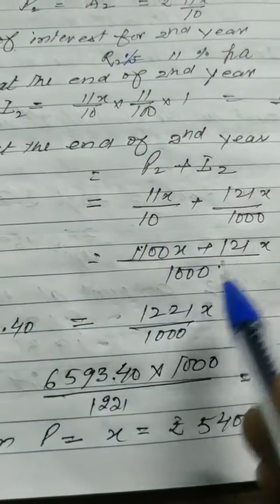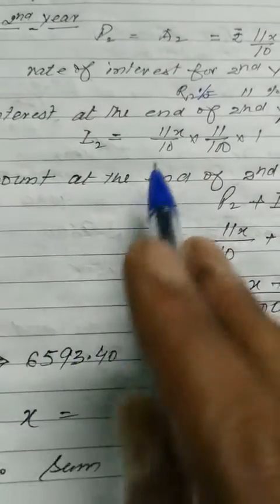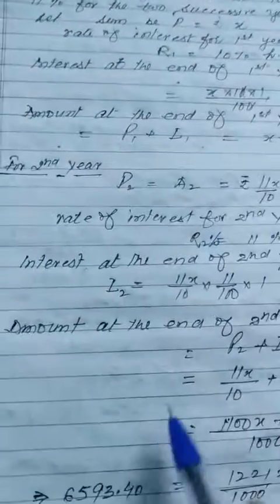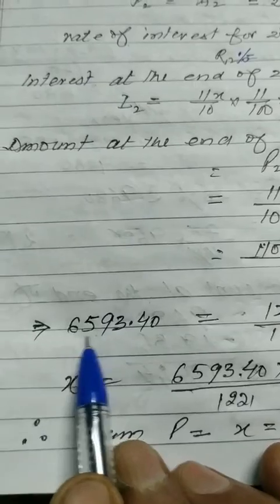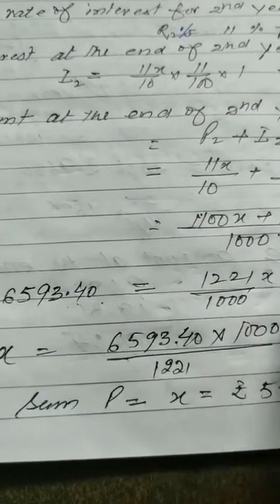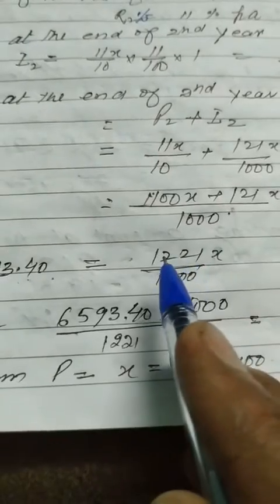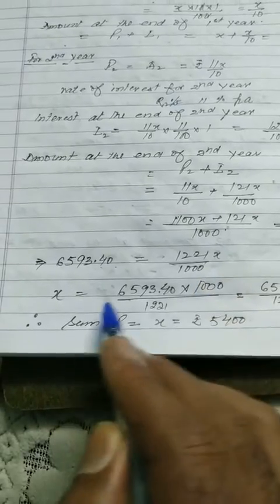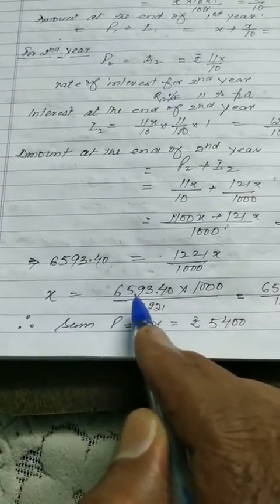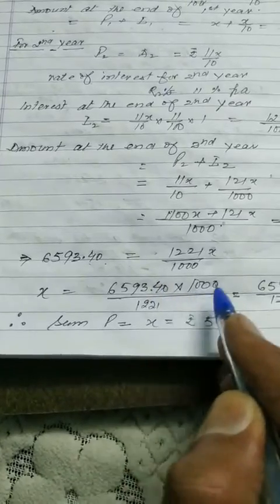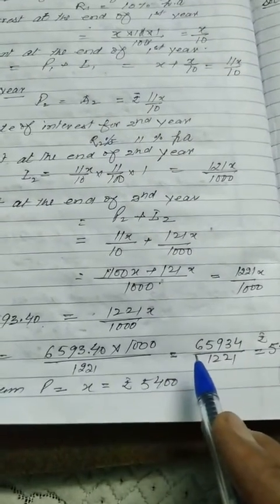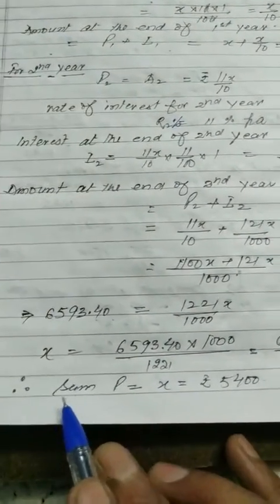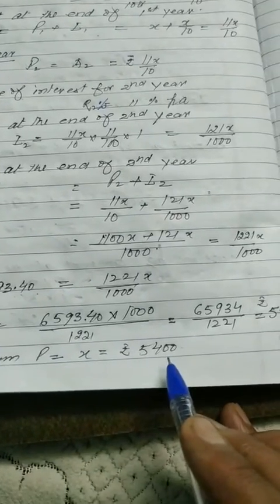That equals (1100x plus 121x) over 1000, which is the amount at the end of the second year that is given, 6,593 rupees 40 paise. Cross multiply now: 1,221x over 1000 equals 6,593.40, so x equals 6,593.40 multiplied by 1000 over 1,221. Cancelling, we get 5,400. Therefore the sum P equals x equals 5,400.